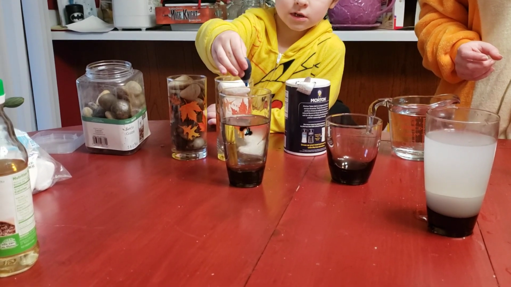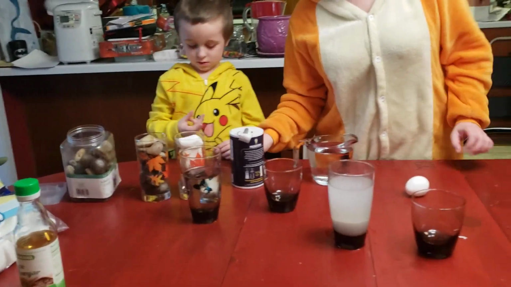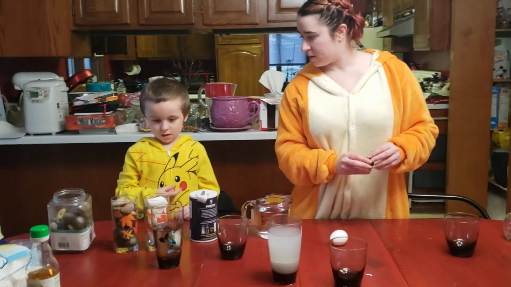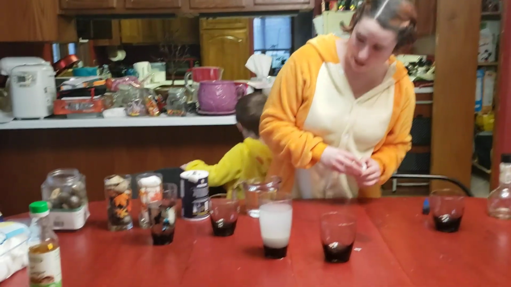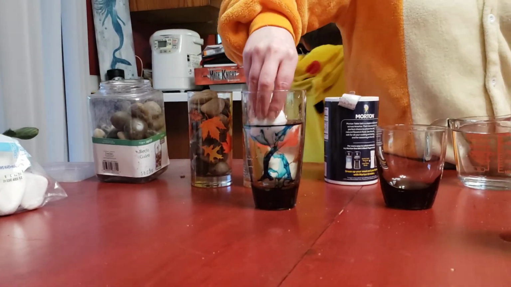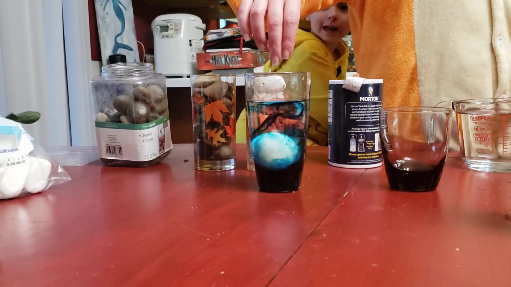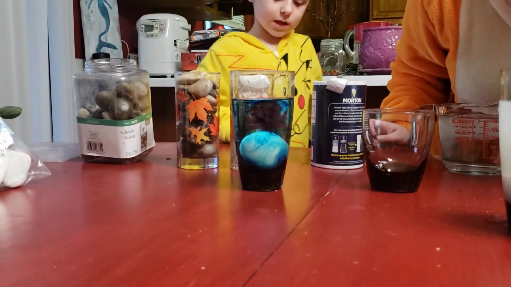1, 2. There you go. All right. So we added food coloring. That looks pretty cool when we're doing that. But I am going to put this egg into this vinegar with food coloring. I don't like the smell of that stuff that's open.